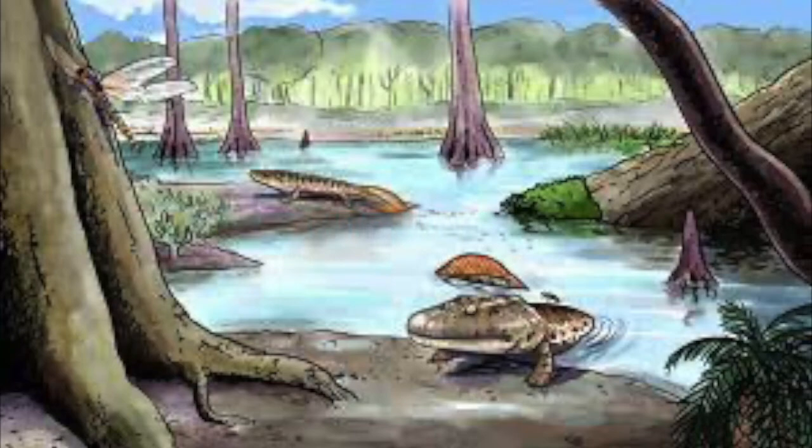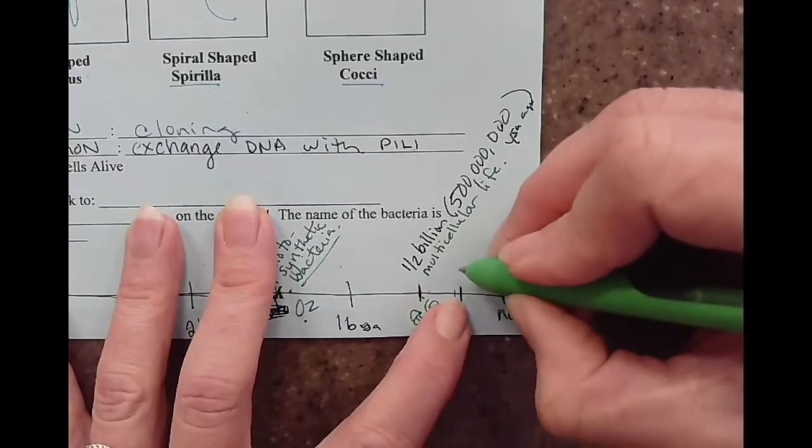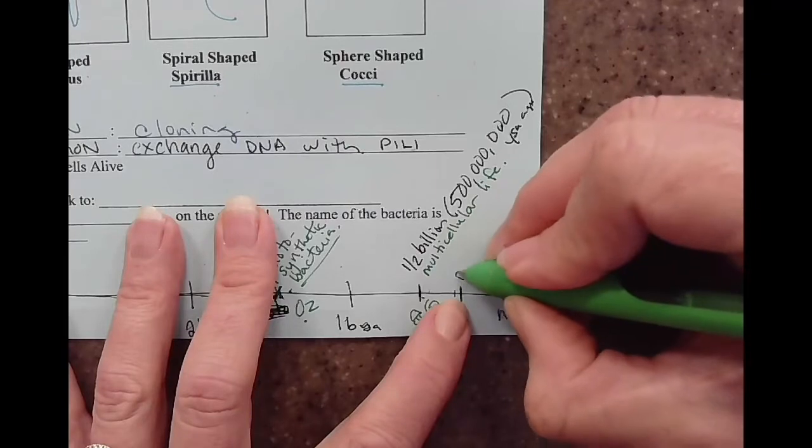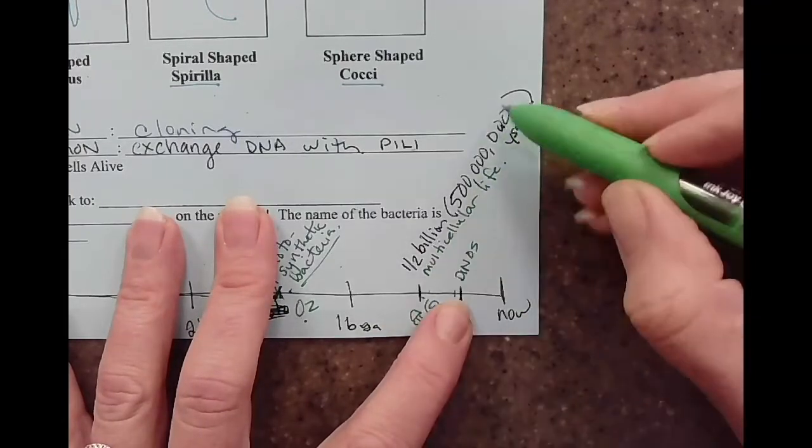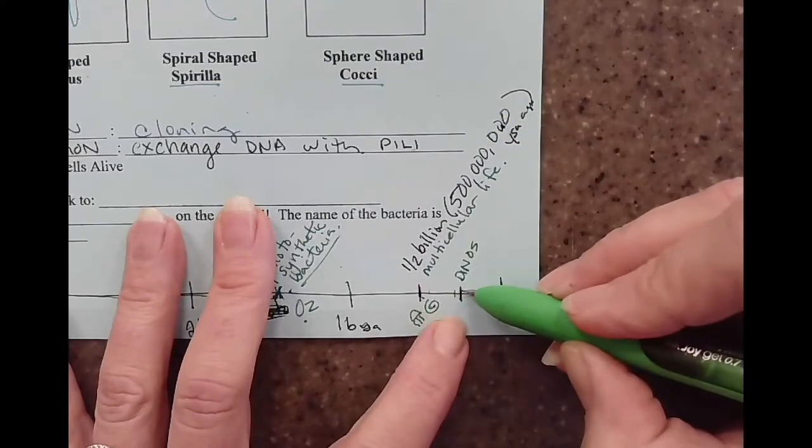We get reptiles, and then right about here we get big reptiles. So this is about when our dinosaurs started, about 250 million years ago. Now we're not even using the word billion anymore. And dinosaurs ruled the earth.